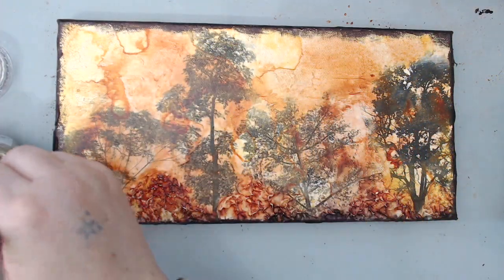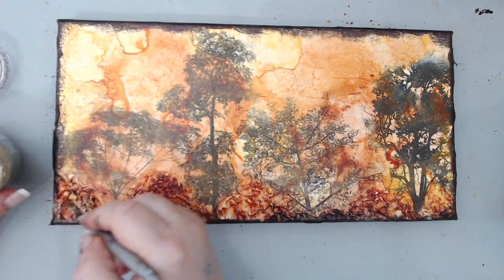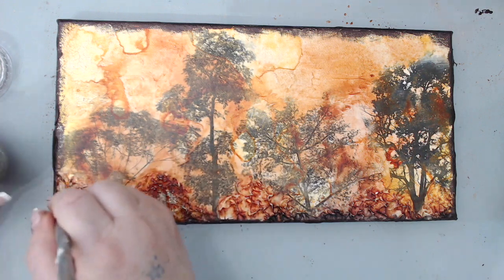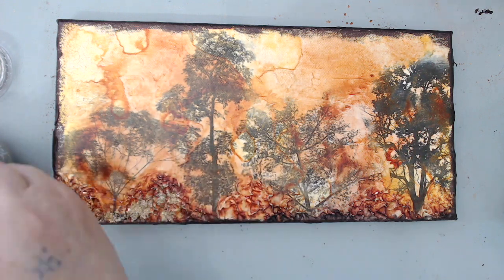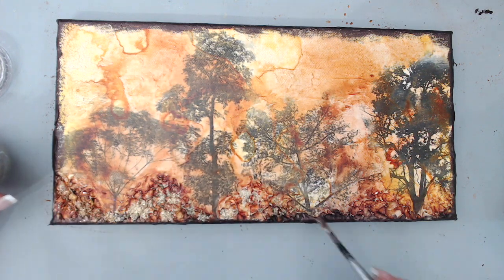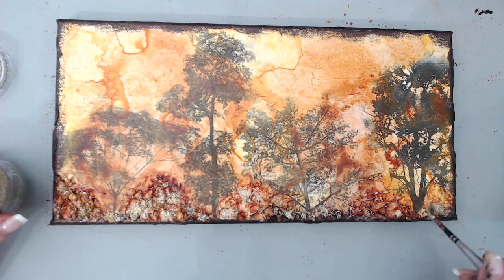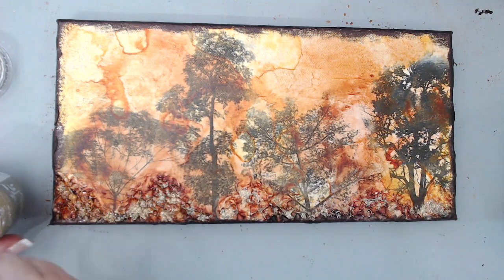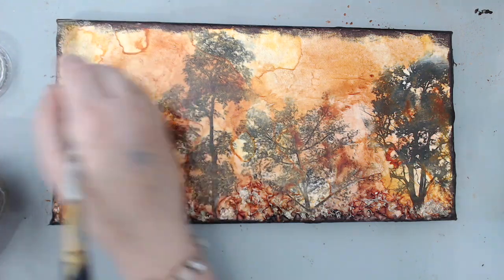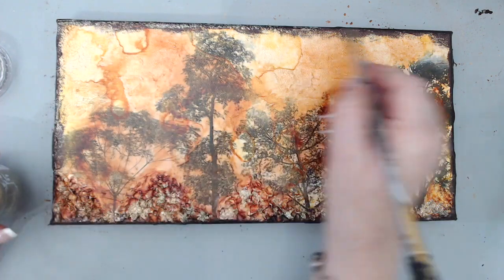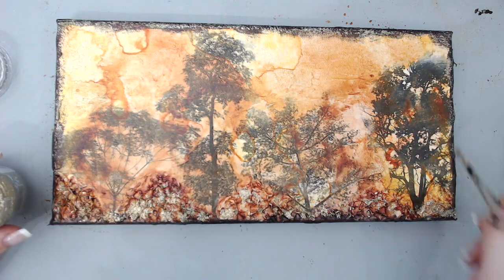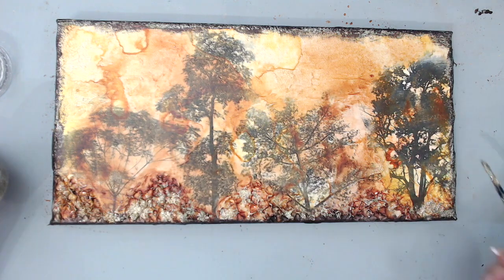Finally, I wanted to add some glimmer to the background. So I took some Nuvo Glimmer paste, this is the gold color, and using a paintbrush, I just brushed it on top of some of the textured areas and also on top of the trees. And it gave the most beautiful glimmer, and I really love this technique. It was just fun to add it on top, and it was just so easy because the paste is gel-like and is really, really great. I also went around the edges of the canvas and added some glimmer paste as well.